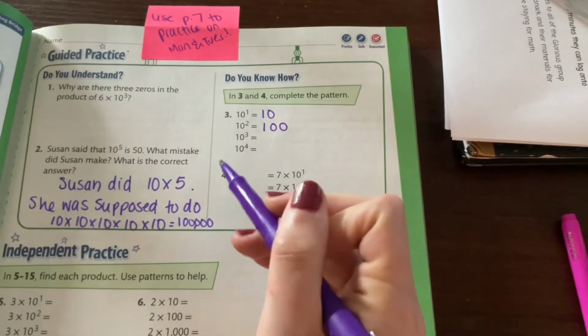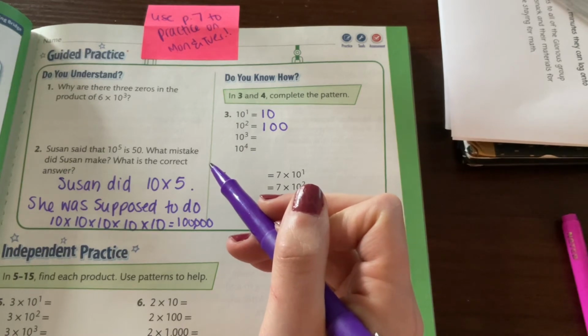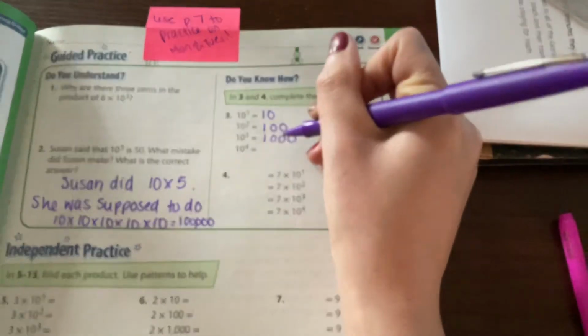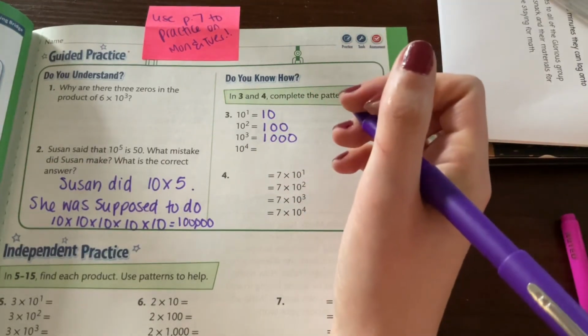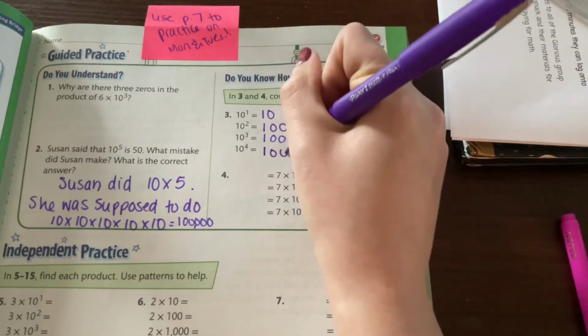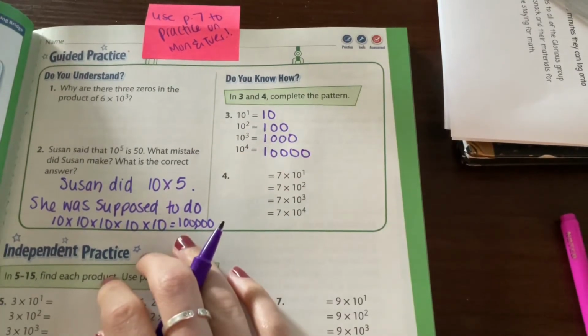Okay, 10 to the 3rd power, how many zeros would there be? 3. 1, 2, 3. Okay, last one, 10 to the 4th power. How many zeros are there going to be? 4. 1, 2, 3, 4. Okay, you should be filling that out.